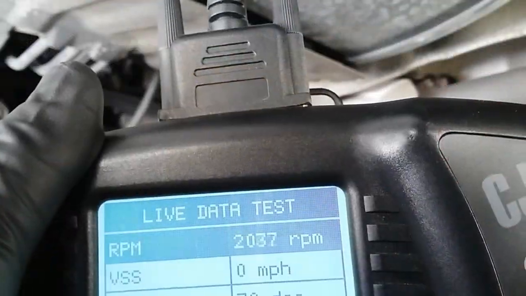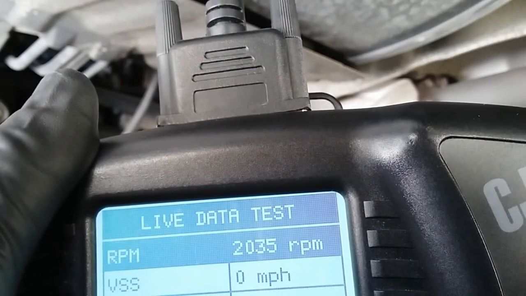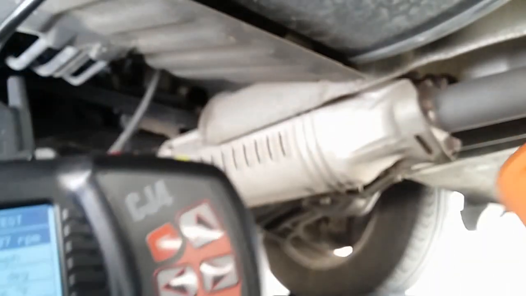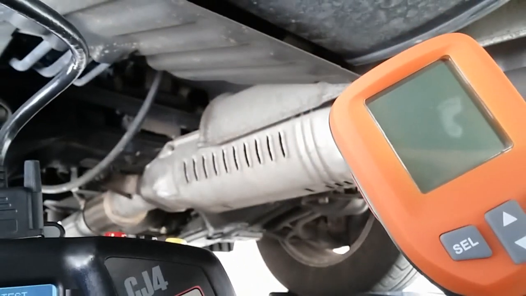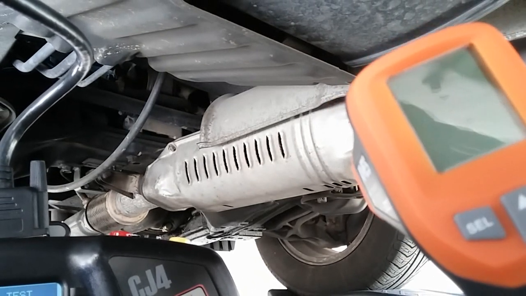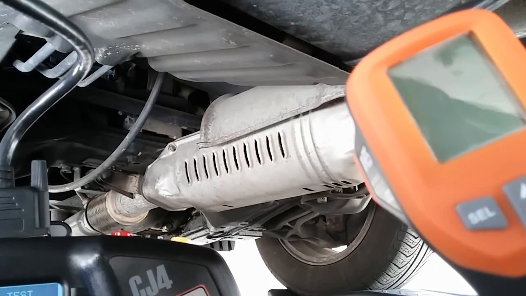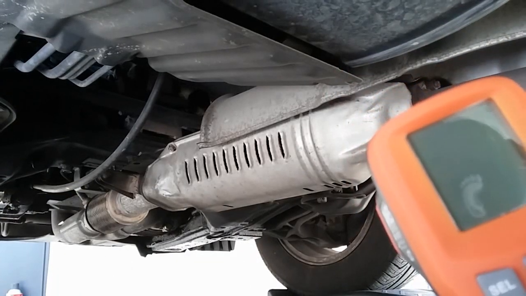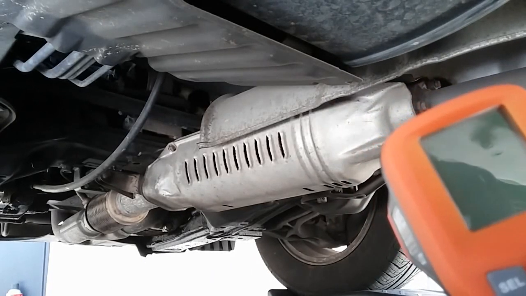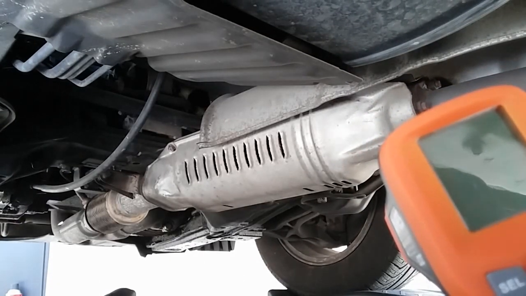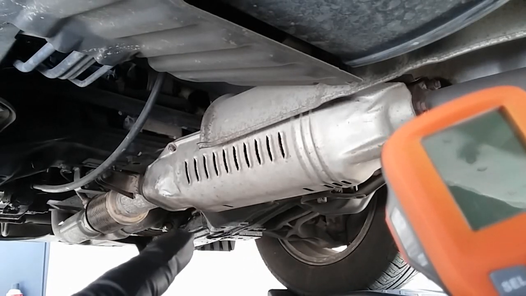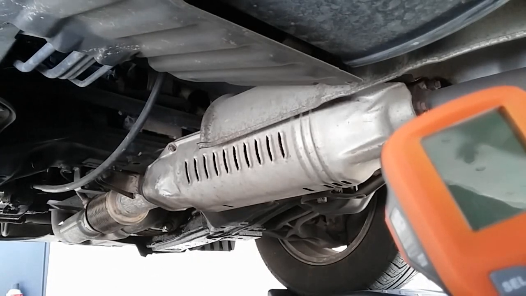Alright guys, so with the RPM set at 2000 RPMs, I'm going to perform the second method by using an infrared laser beam gun, and I'm going to compare the temperatures of the inlet to the outlet. The outlet should be approximately 10% hotter than the inlet. 10% could be about 100 degrees Fahrenheit hotter than the inlet.